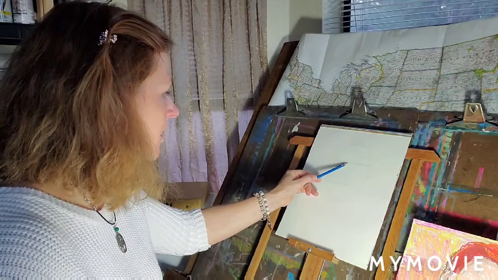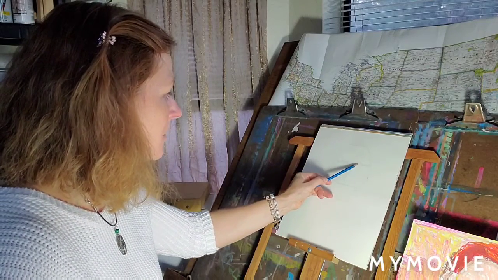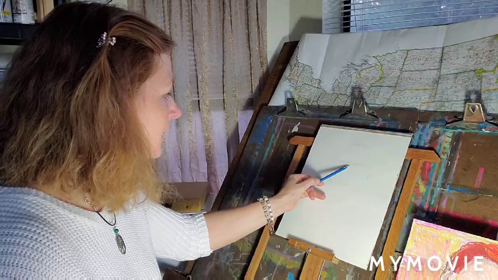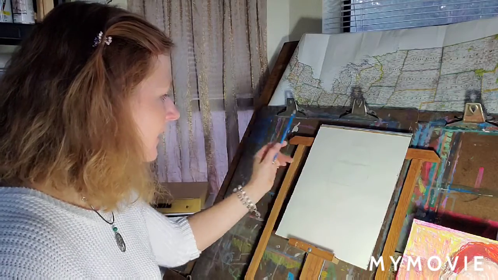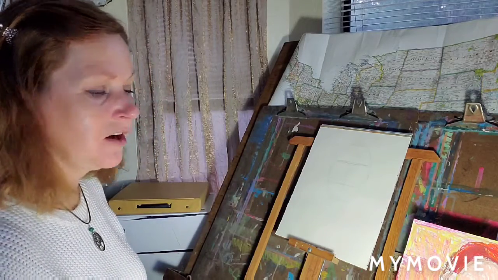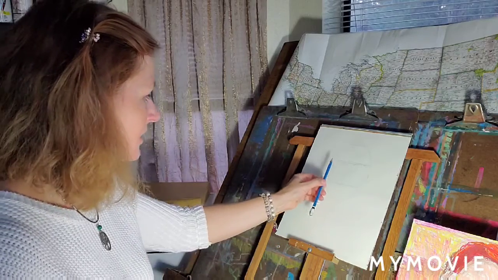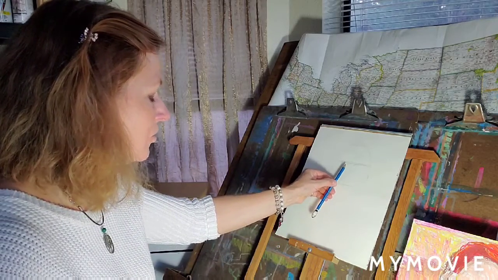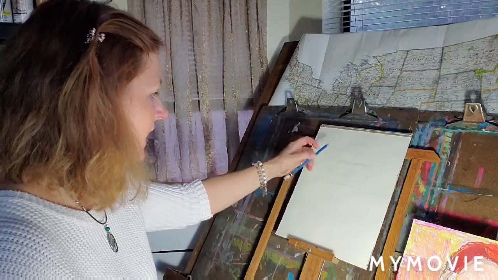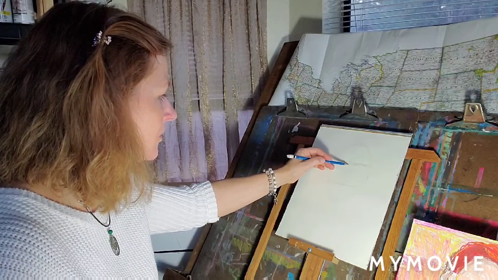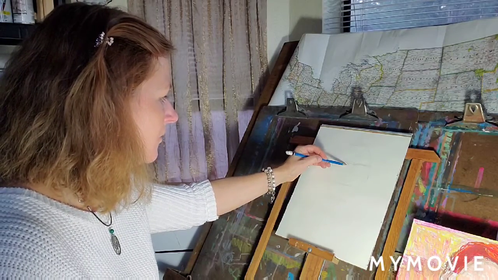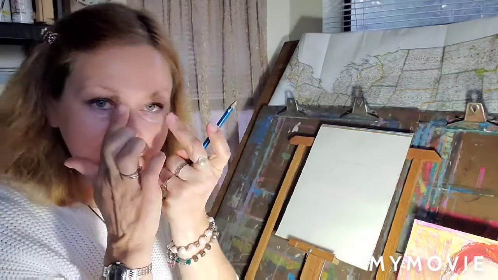So basically the eyebrows will be right over here, and that's how you start constructing your nose first. The nose will finish where the eyebrows finish, right here.